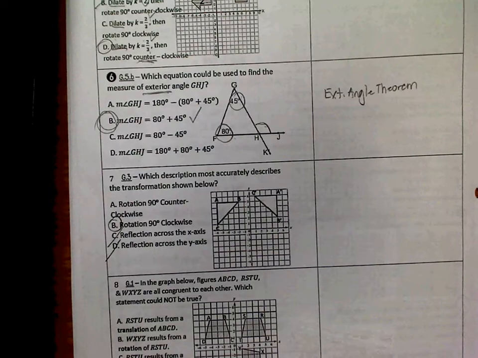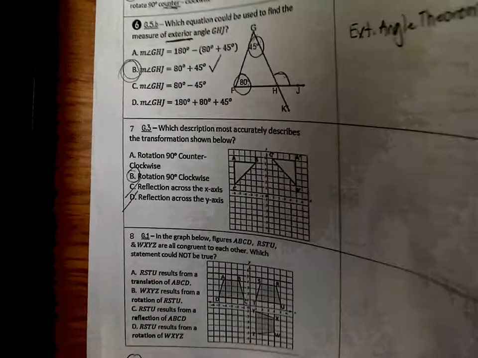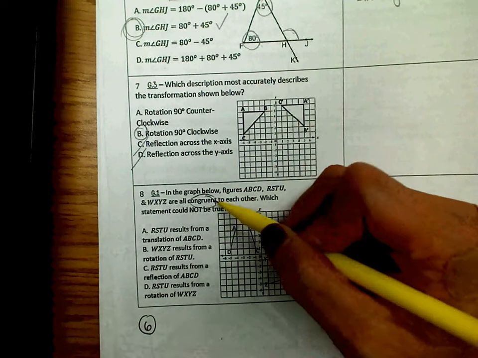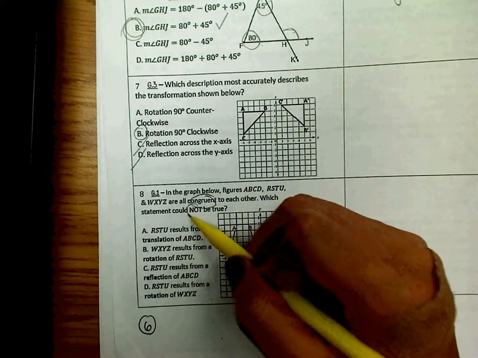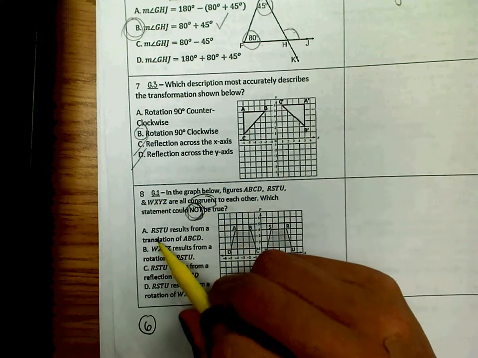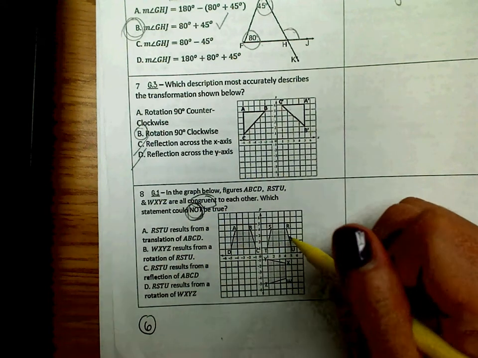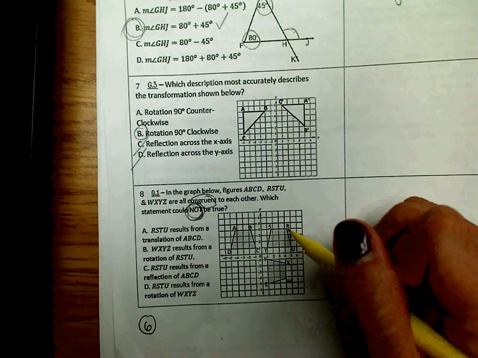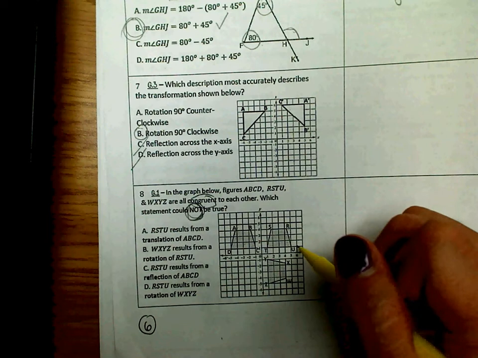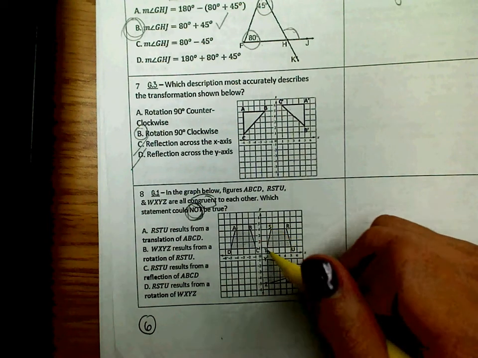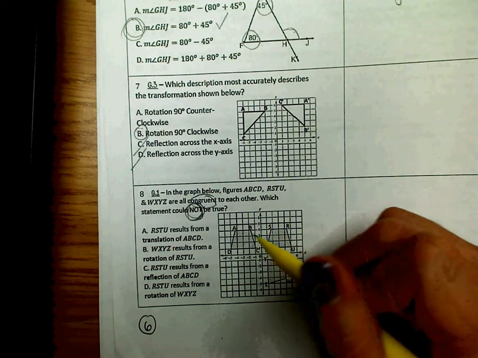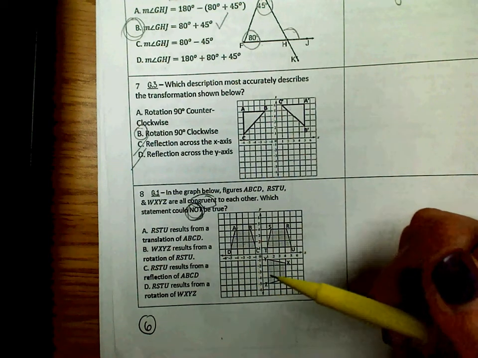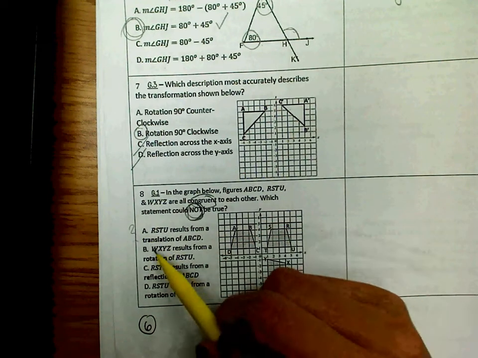And number 8, in the graph below, figures ABCD and RSTU are all congruent to each other, meaning same size, same shape. Which statement could not be true? RSTU results in a translation of ABCD. The lettering is weird. I'm going to come back to that one.